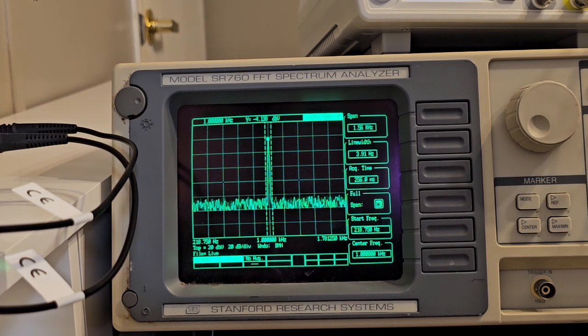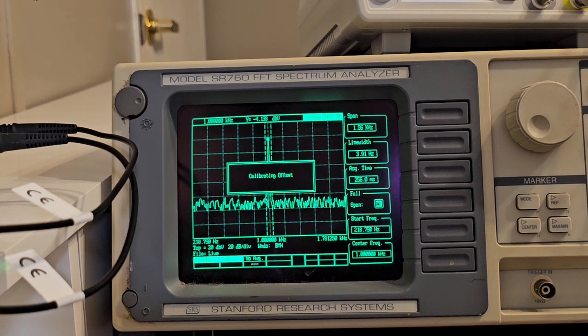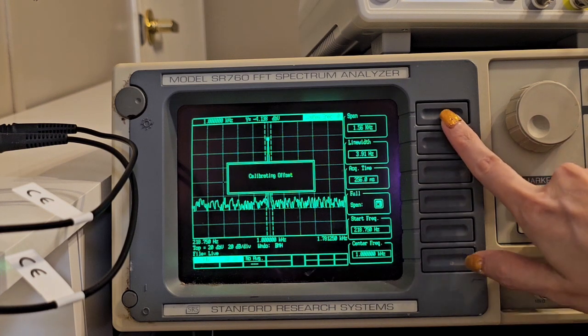And that sets the center of the frequency to the marker frequency. The signal will be at the center of the span. Then we can decrease the span even further to 97.5 hertz using the span knob.